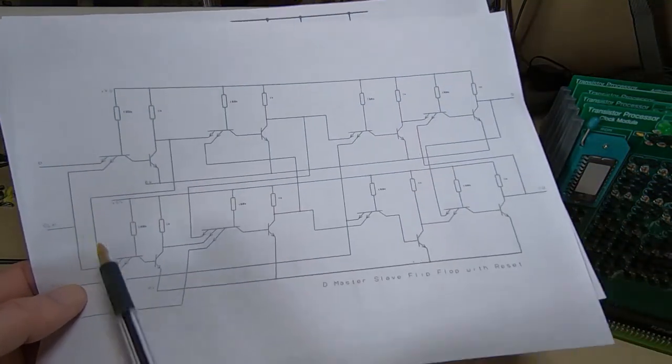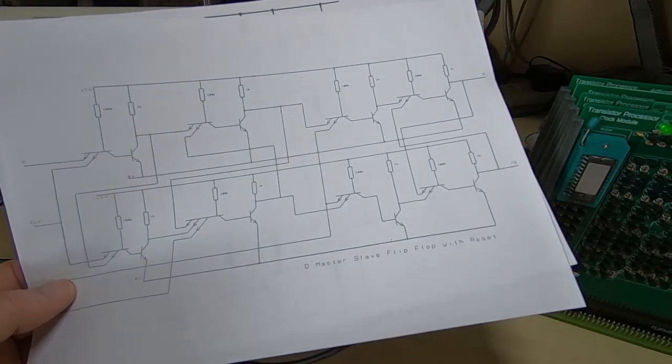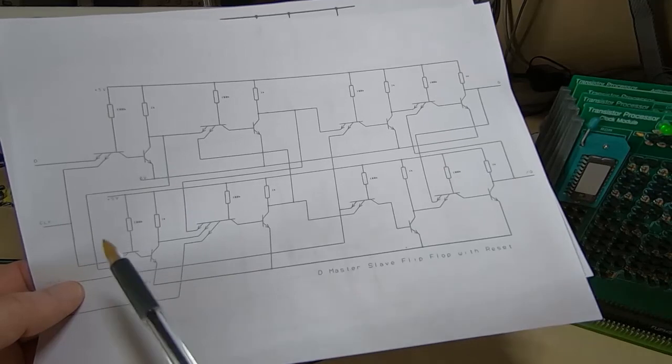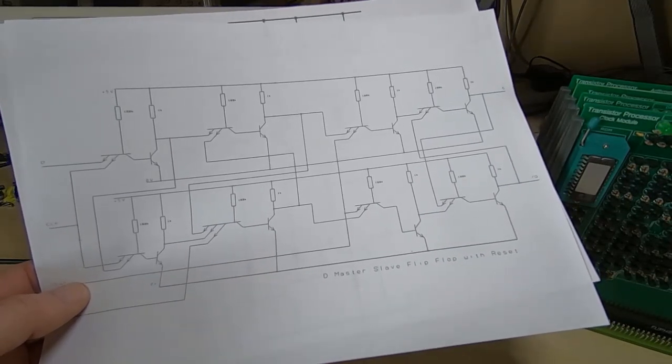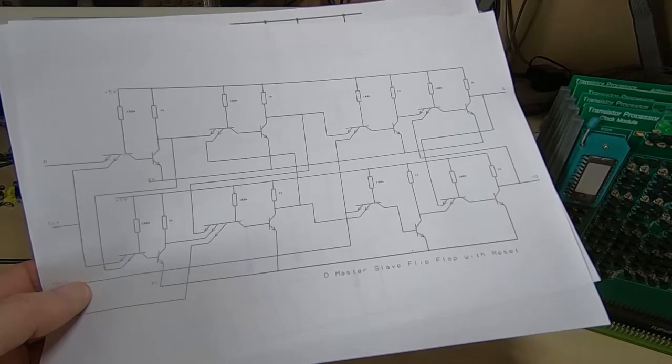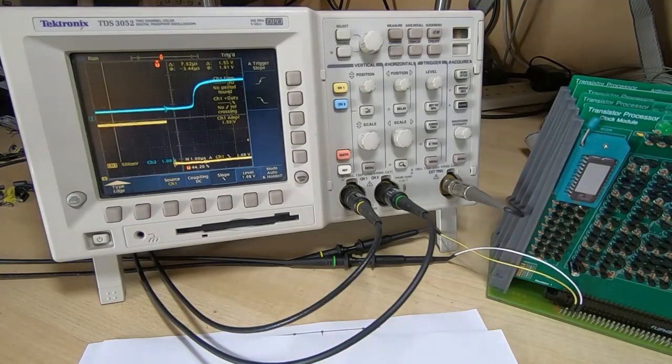This is just one latch within a register. In an 8-bit register, of course, you have 8 of these, and you need to make sure that the clocks on each one all occur relatively simultaneously to make sure that the data is latched as you expect it to.